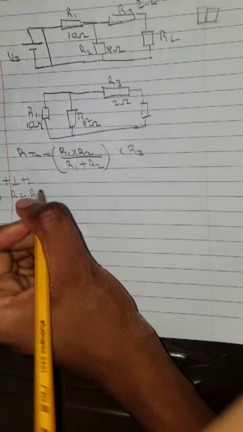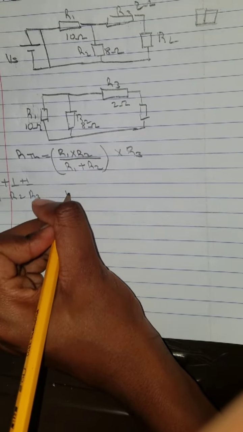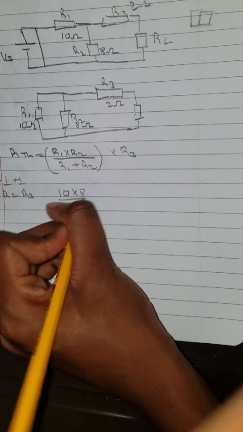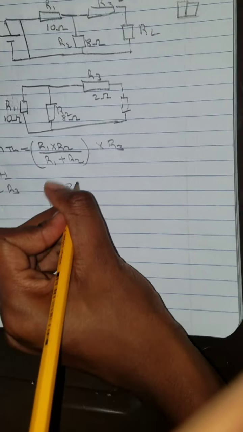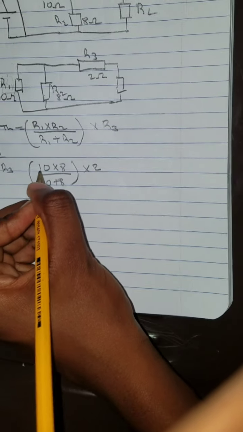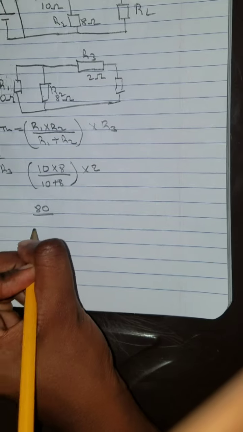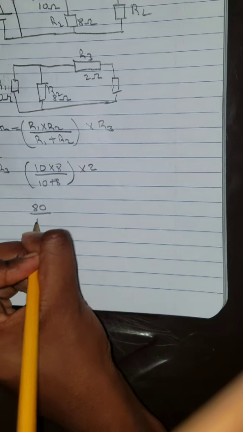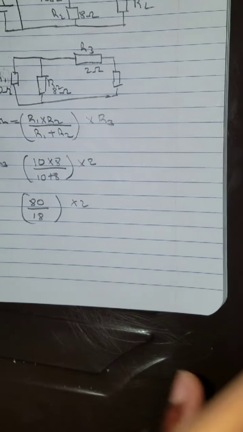So we can go ahead and substitute. R1 is 10, so 10 times R2, which is 8, over R1 again, 10, plus 8, and all this is added to 2. 10 times 8 is 80 over 18, and all this plus 2.